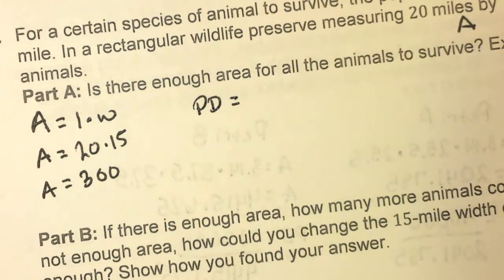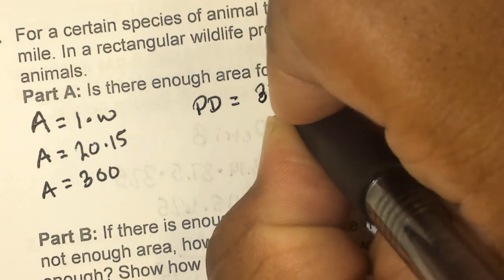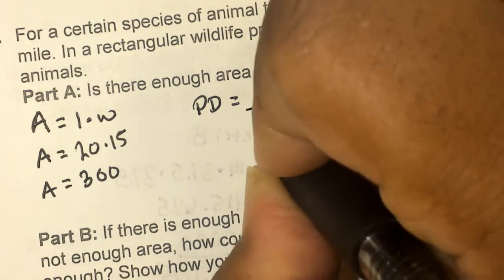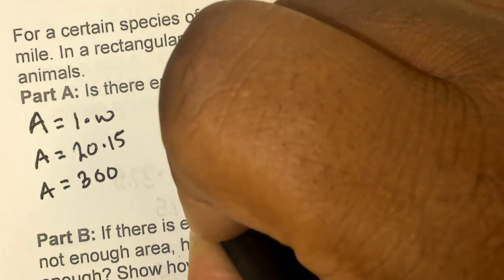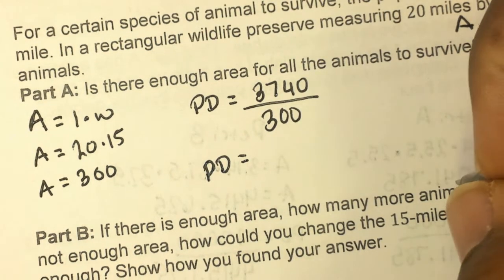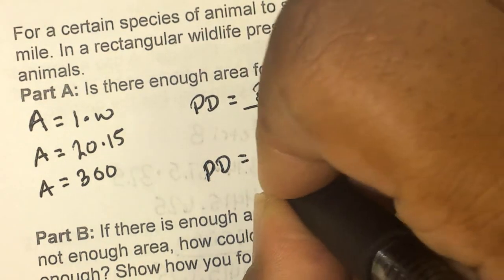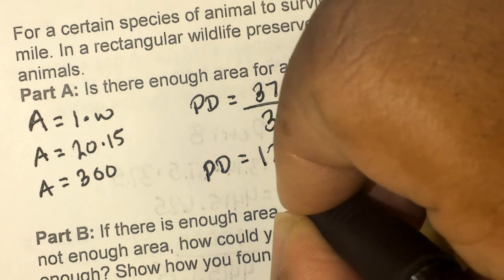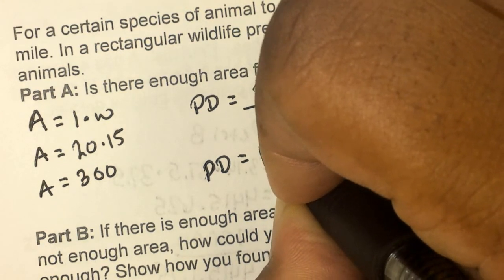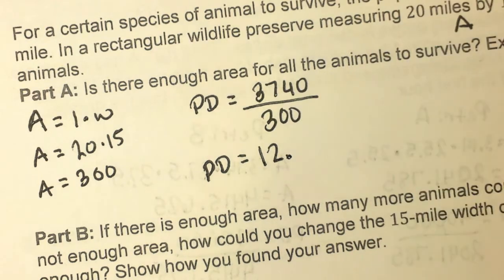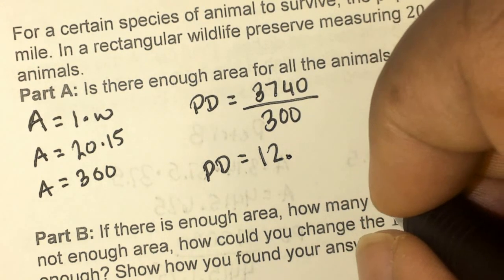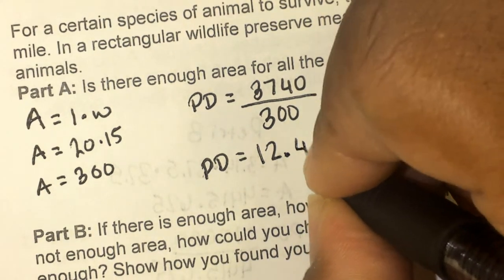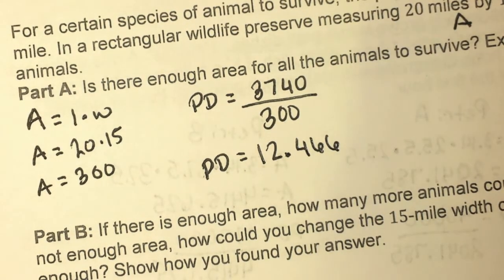PD equals 3,740 over 300. That number would be your density. What is that? 12.6, ain't it? It's 12.46. Oh, so my bad. I must have calculated wrong earlier. Oh yeah, you're right. 12.466, yeah, so basically 12.5.